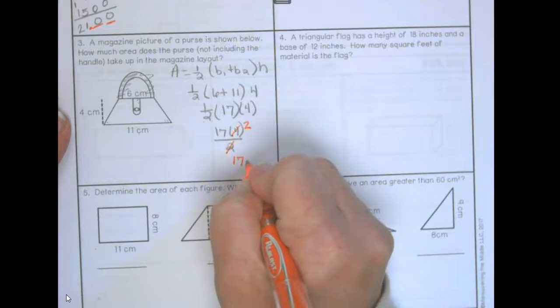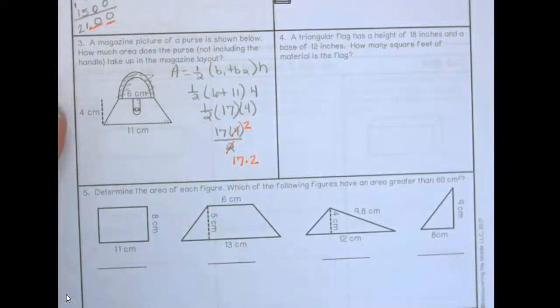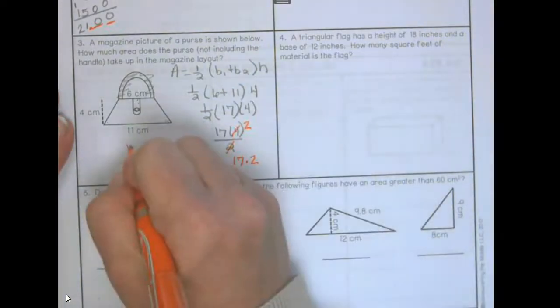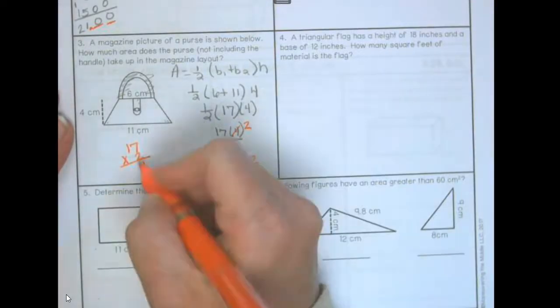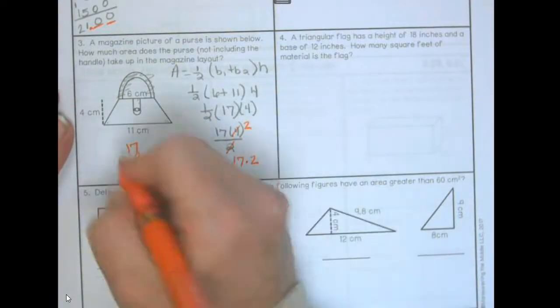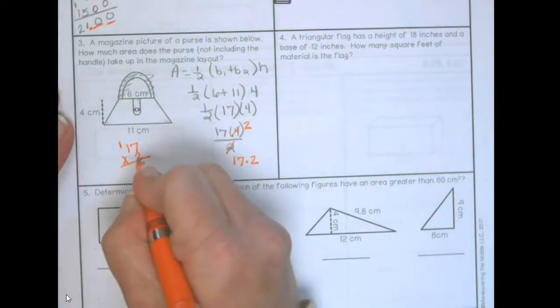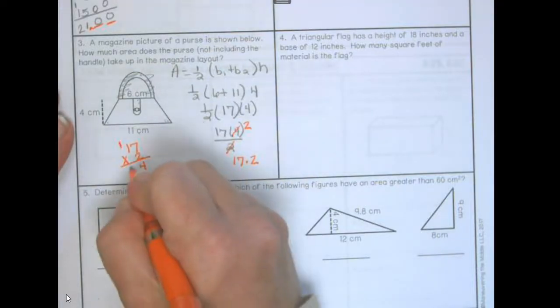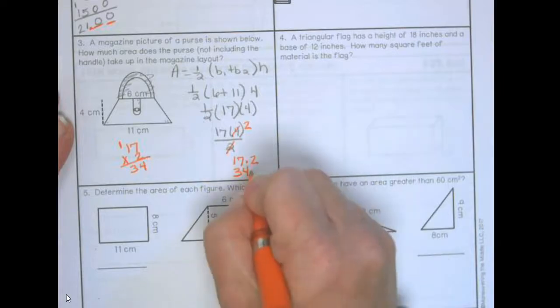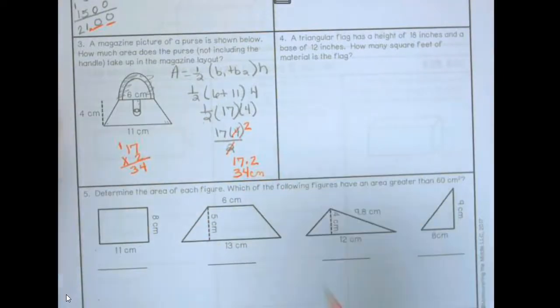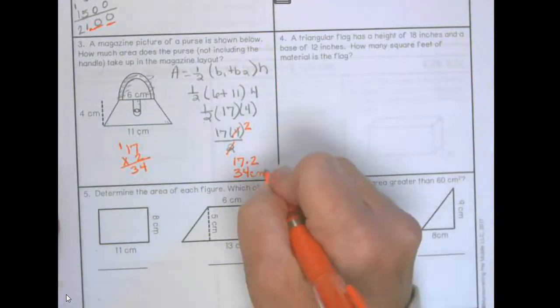So now I have 17 times 2, which is 17 times 2. 2 times 7 is 14. Carry my 1. 2 times 1 is 34 centimeters. Centimeters what? Squared.